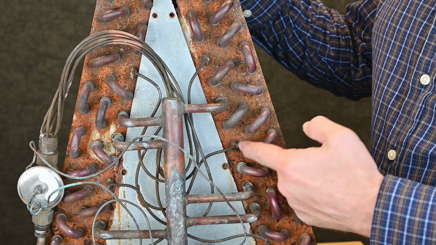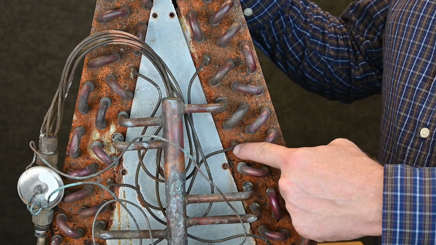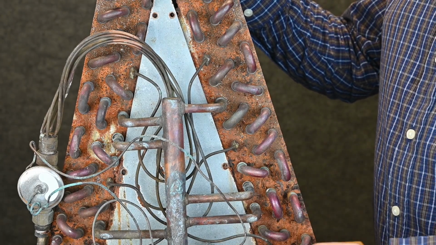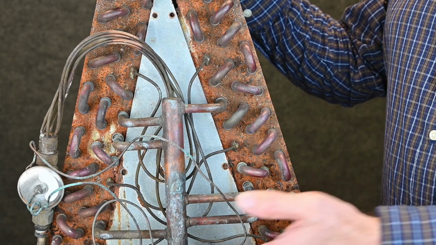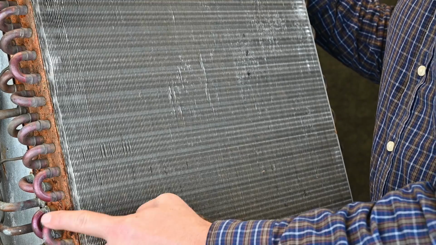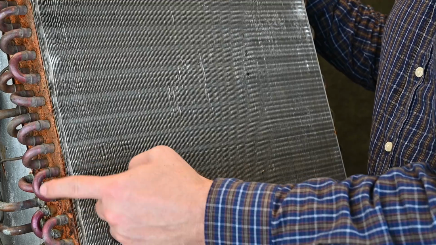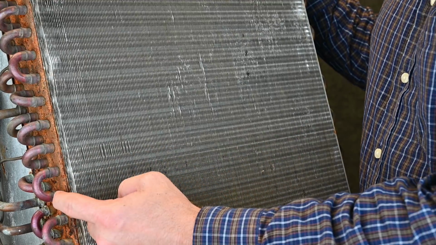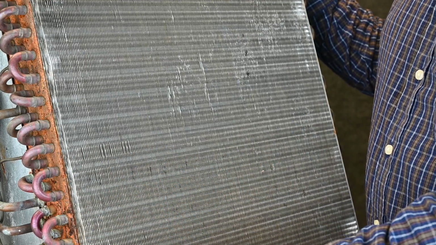Now, see where these distribution tubes come into the evaporator coil? Most units have them all down at the very bottom side. And if it's at the very bottom side, that's usually one of the big places for refrigerant leaks. Also, every one of these U-tubes come in through the tubing that runs across. They're notorious for leaking here, especially at the bottom.